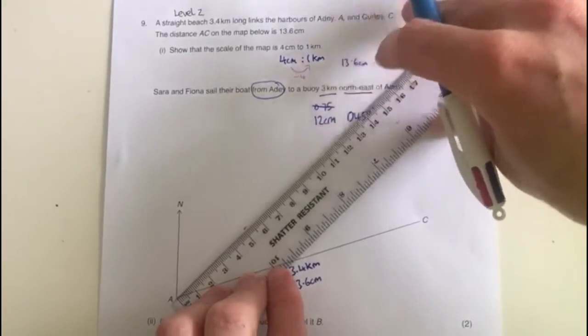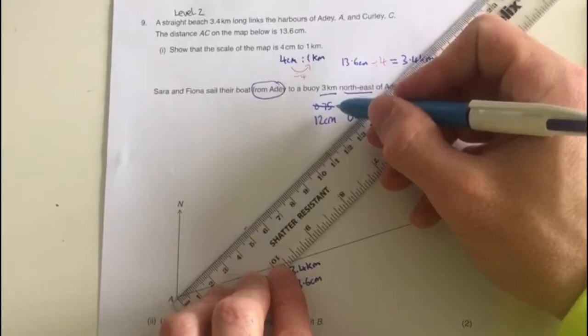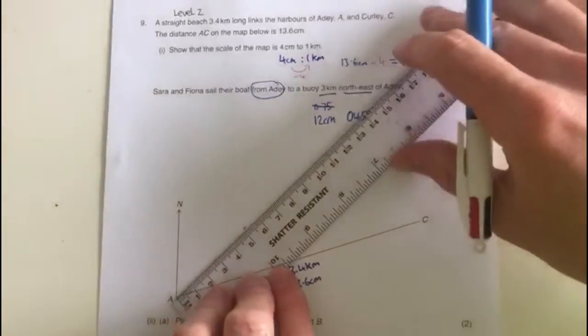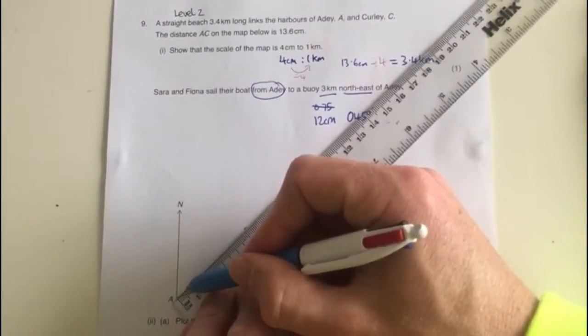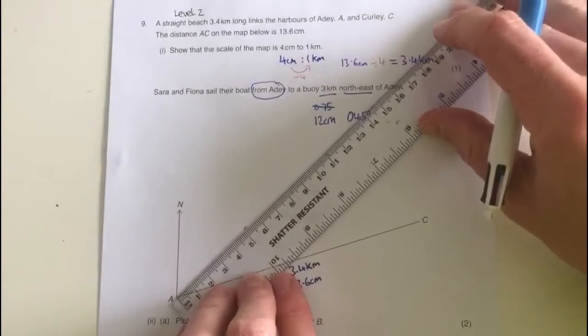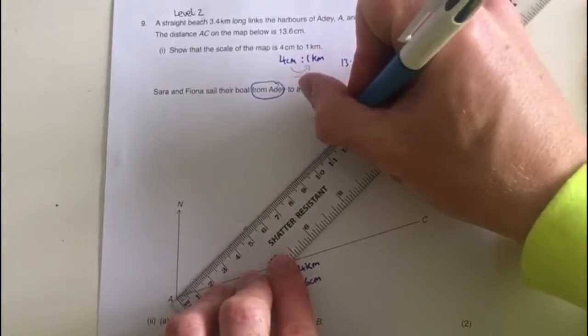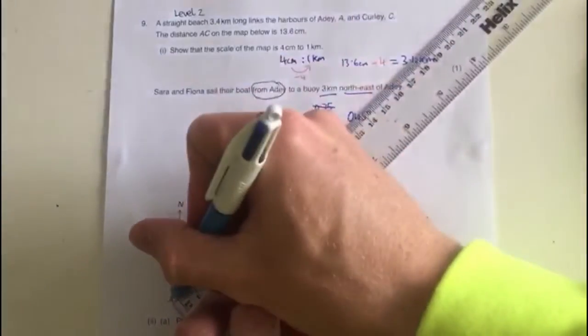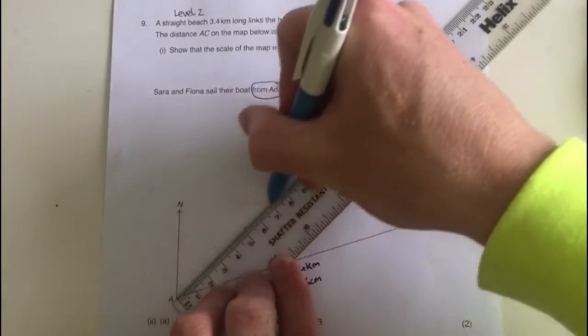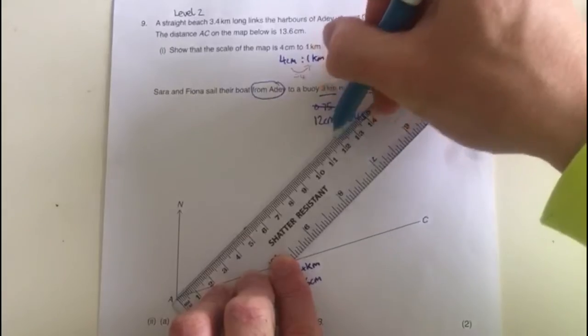And here is where, if I'd carried on with 0.75 centimetres, that would have been ridiculously tiny. So I'd have known I'd have gone wrong there, and I could have changed it. So there's my 12 centimetre mark. And we're there.